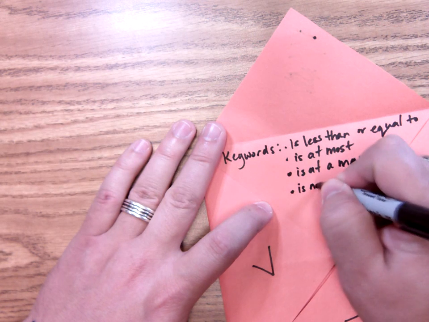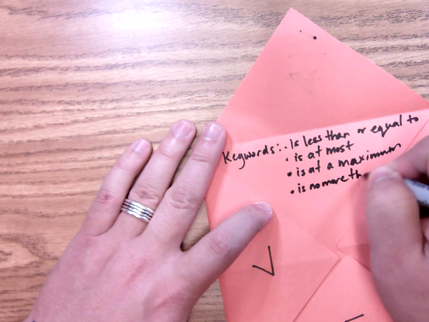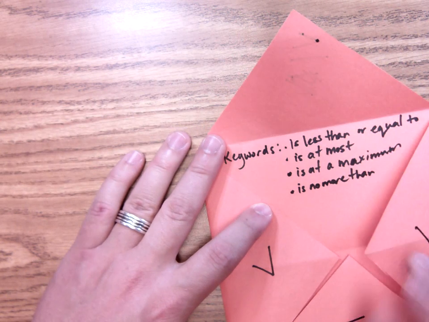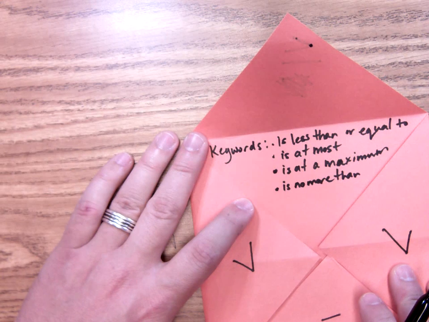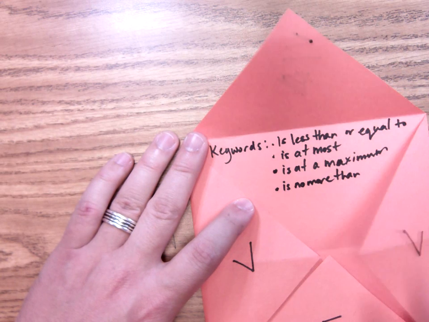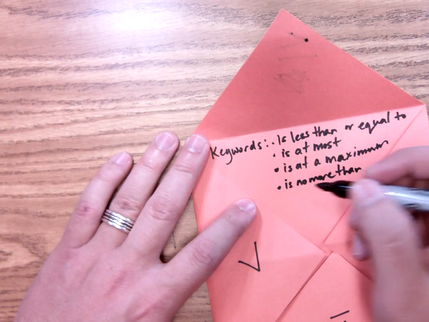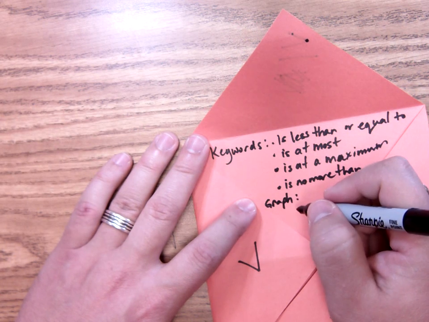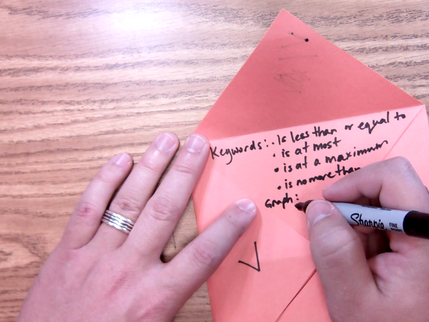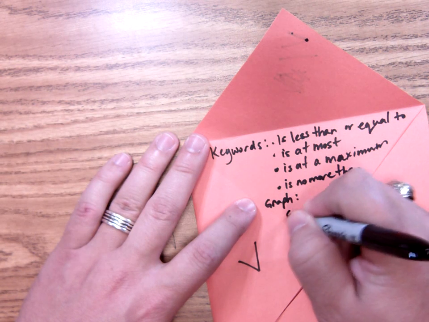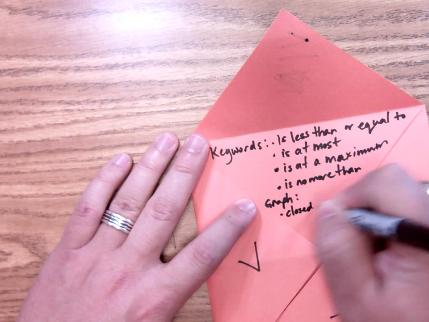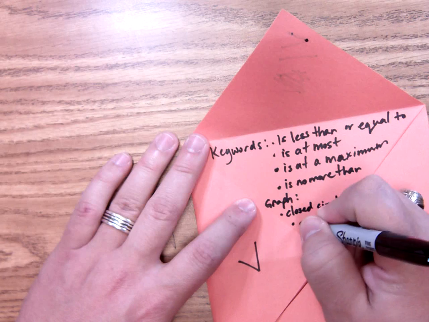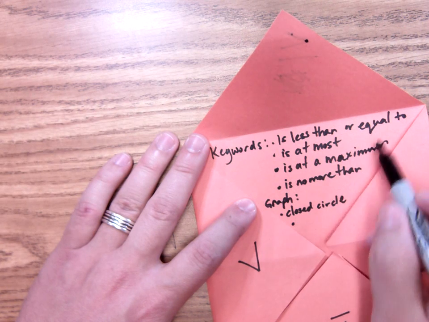Is no more than. Okay, several keywords for less than or equal to. Okay, when we graph, again, if we're dealing with the number line, we should have a closed circle. Okay, again, because it is equal to as well.